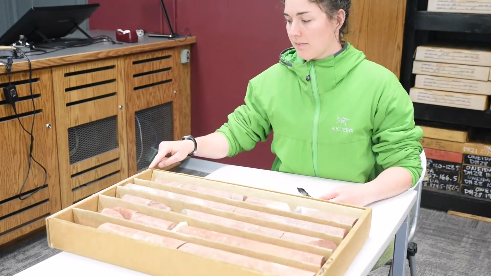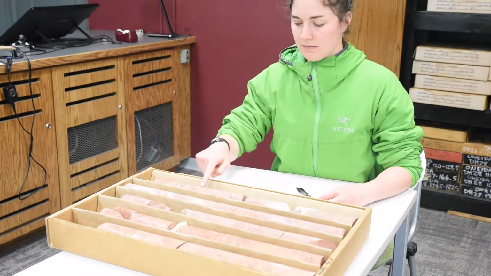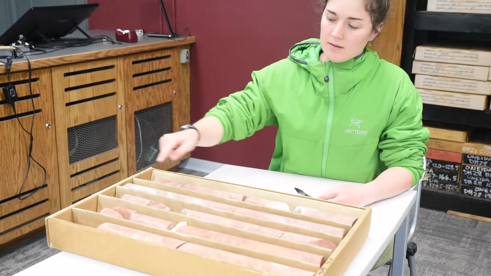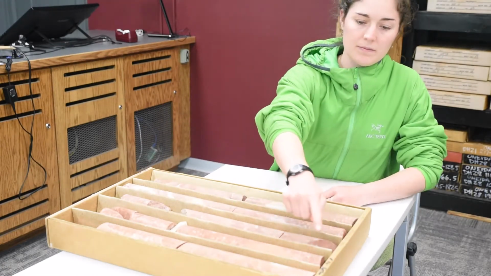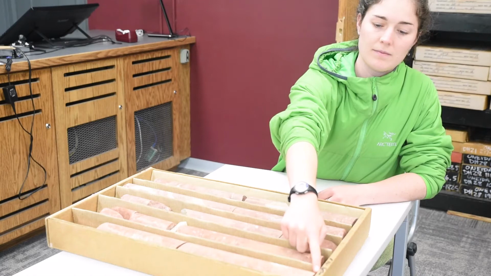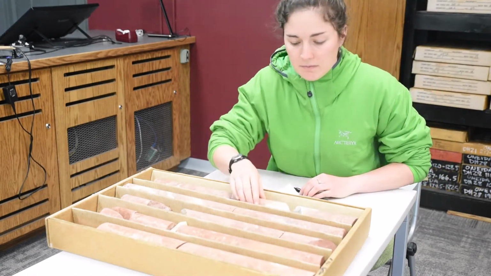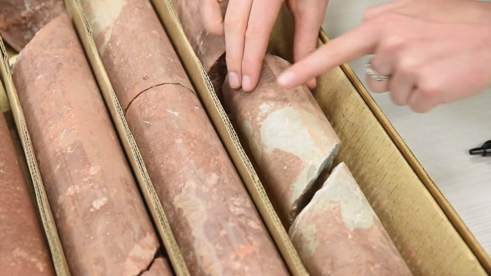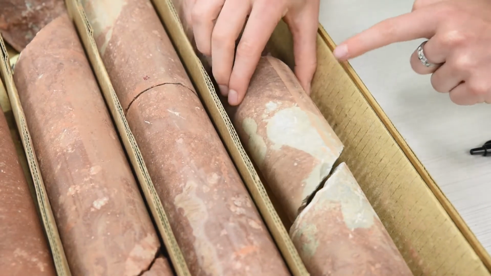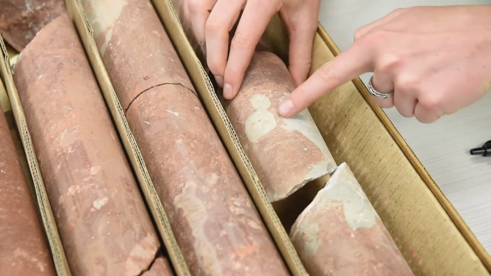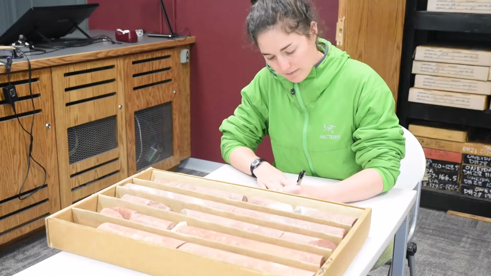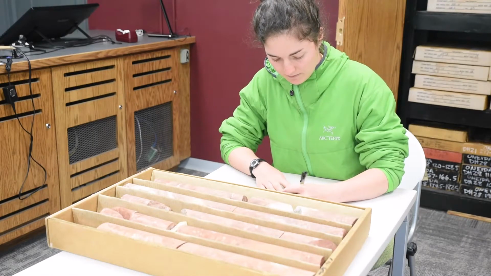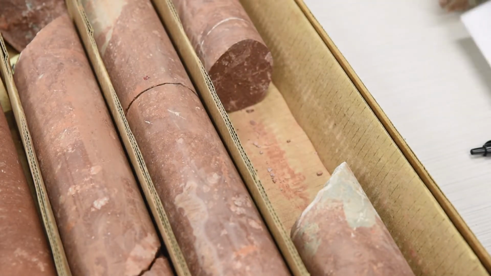Core boxes are organized with the uppermost sample in the upper left corner and the lowest part of the core in the lower right, almost as if you were reading lines on a page. When choosing which samples to analyze, we look for areas representative of changes in lithology, interesting structures, or alteration. When we take a sample, we leave behind a note with what sample depth was taken and our contact information so the core facility knows where the sample went.